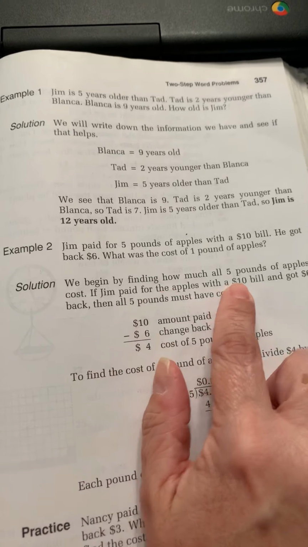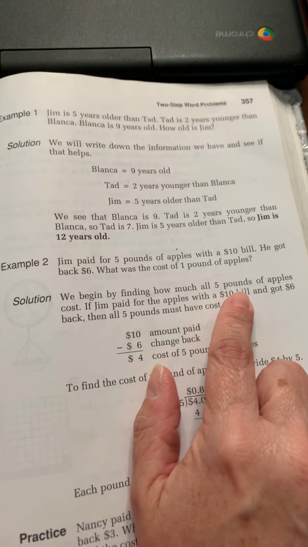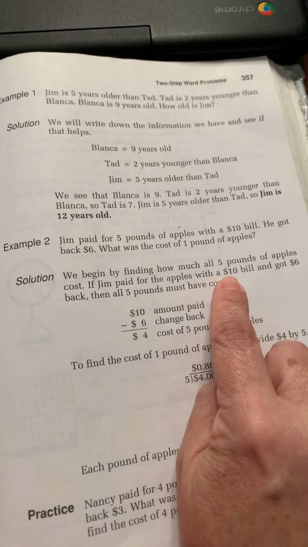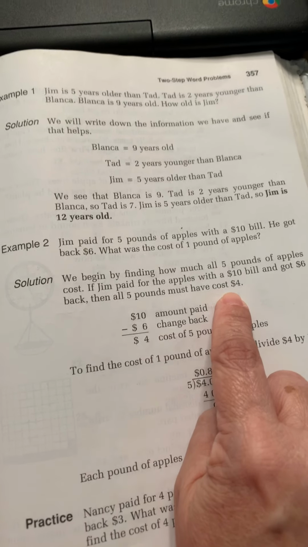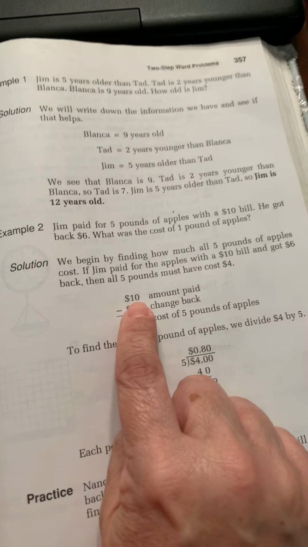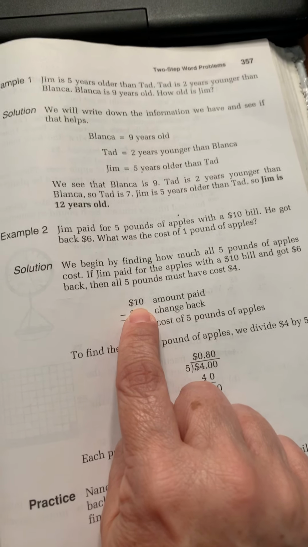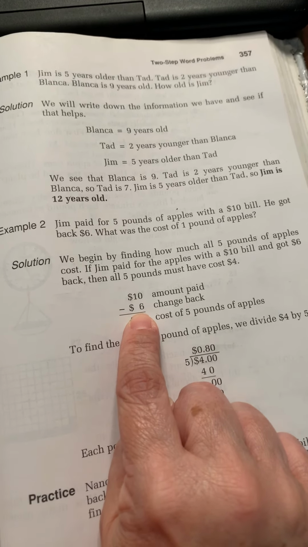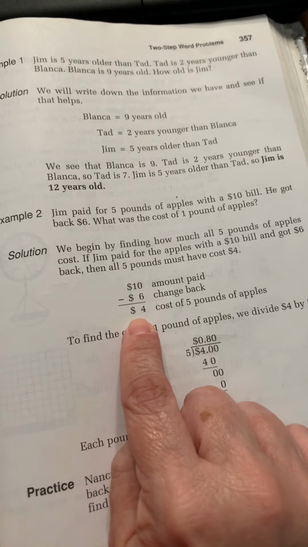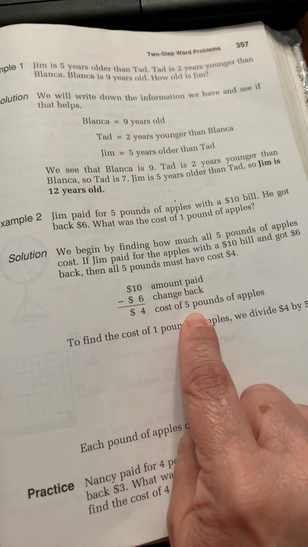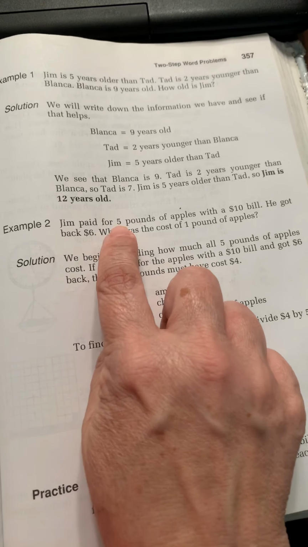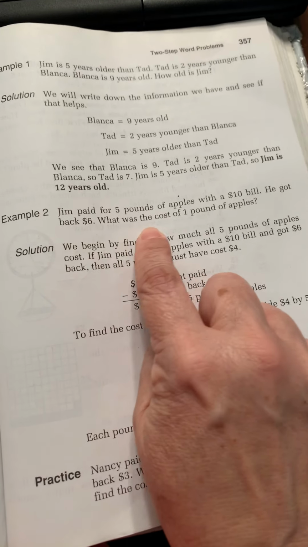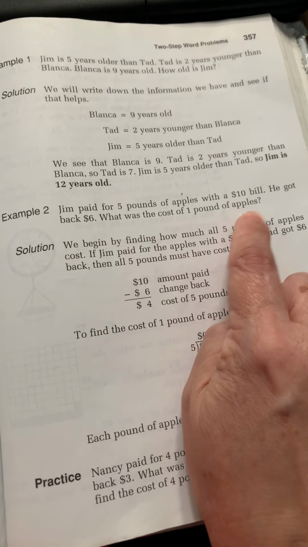So we have to begin by finding out how much he paid for the 5 pounds of apples. If Jim paid 10 and got 6 back, then all 5 pounds must have cost $4. So the amount he paid is 10 minus his change back, 6, equals 4. So $4 is the cost of 5 pounds of apples. So that's only the first step. That's how much he paid for the 5 pounds.